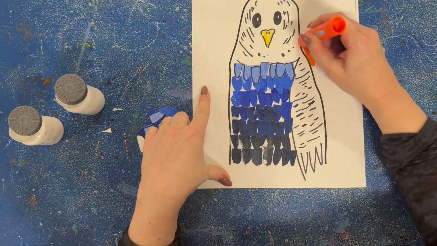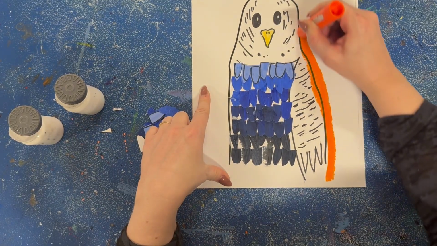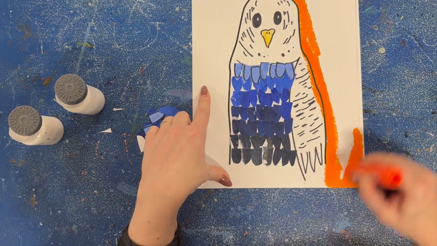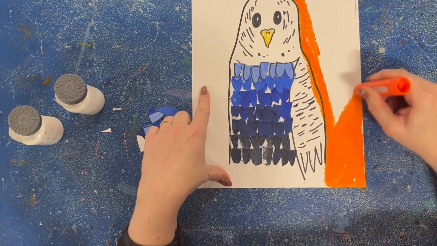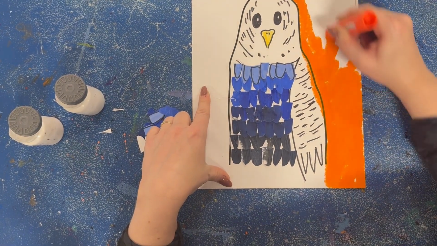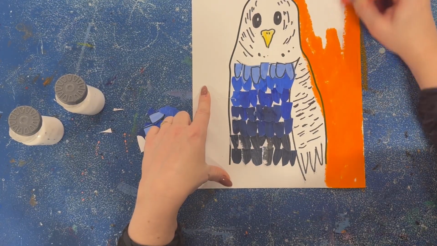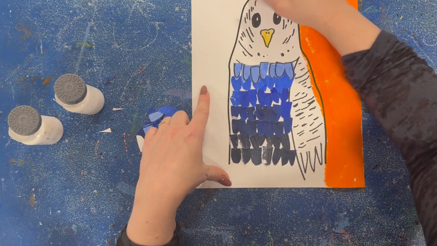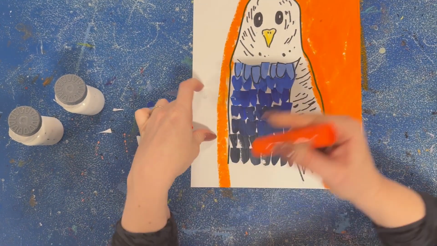Finally, what you're gonna do in the background is you're gonna take a paint stick. Choose a color that you think would stand out against your feather color. I chose orange because orange is opposite of blue on the color wheel. It's the complement of blue. So that means it looks really good when you put it up against blue. It stands out. So I'm just gonna go ahead and shade in this whole background all the way around the bird.